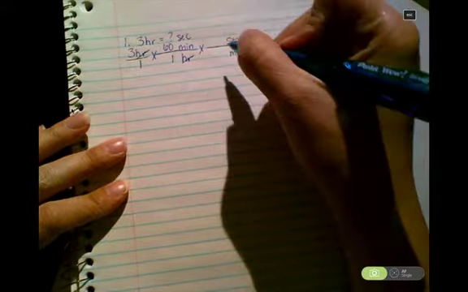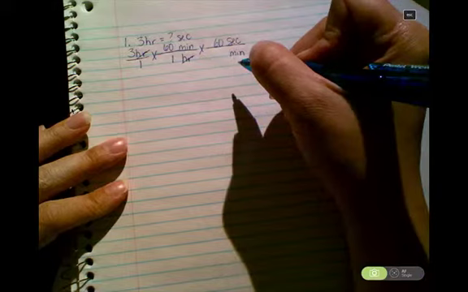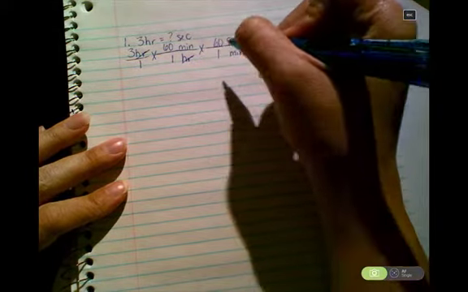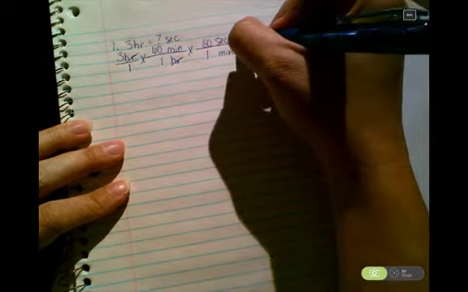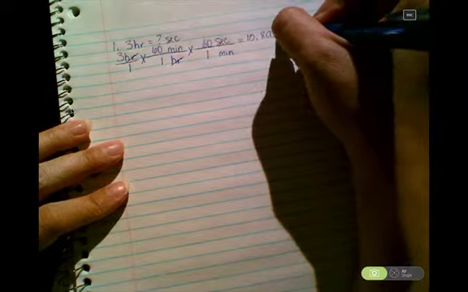See if this will help with the focusing. Sorry about that. And there are 60 seconds in 1 minute. Now I'm ready to do the math. 3 times 60 times 60 comes out to 10,800 seconds.